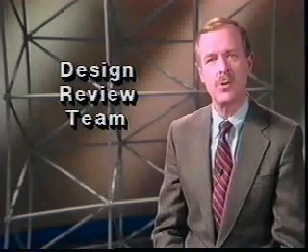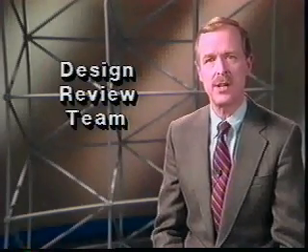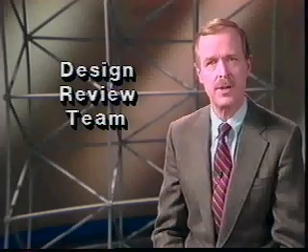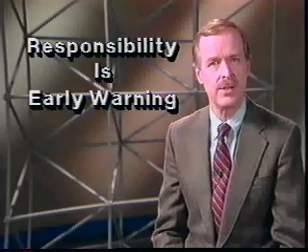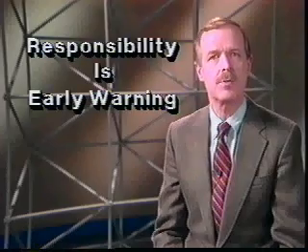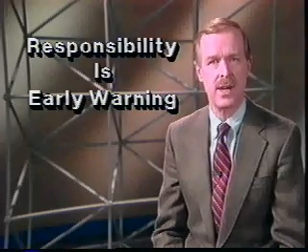A design review team is a piece of organizational machinery made up of specialists from customers who are impacted by the design. The team may include those who are to develop the operating process, produce the product, test the product, use the product, maintain the product. These specialists have no responsibility for design of the product. Their responsibility during the product development is to provide early warning to the designer.